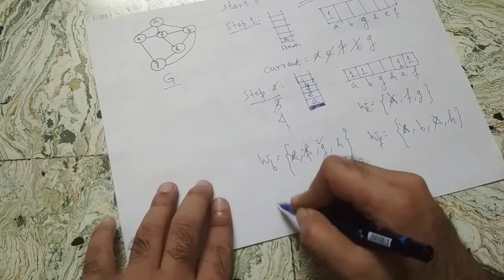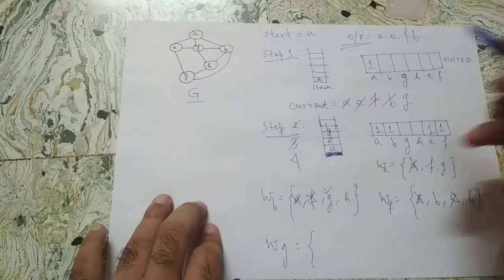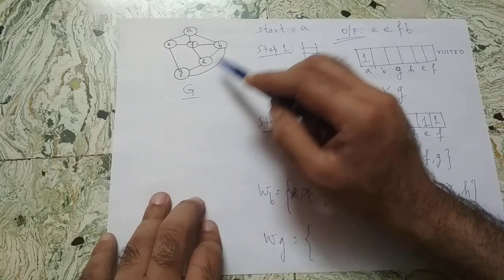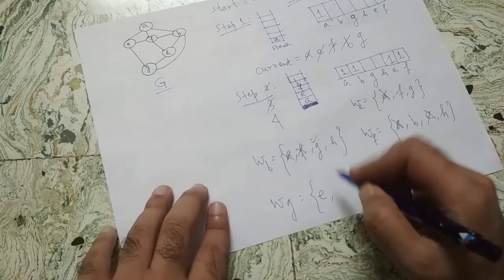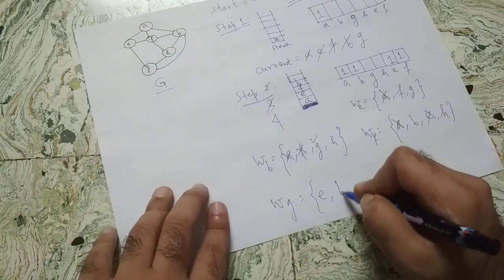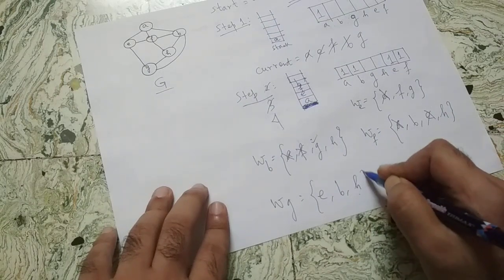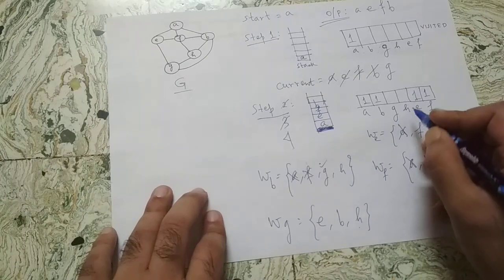Now let's list out the adjacent vertices of G. If we list them out, we find that they are H, E, and B. E is an adjacent vertex, B is an adjacent vertex, and H is also an adjacent vertex of G. Now out of these three adjacent vertices, E has already been visited.